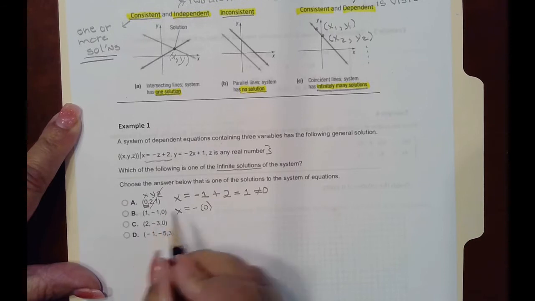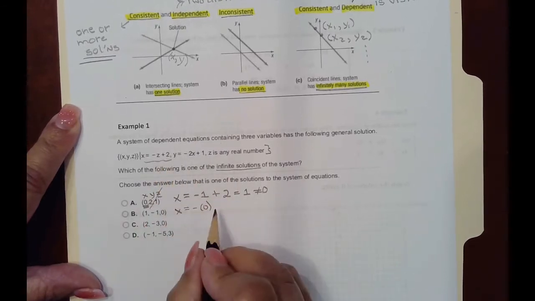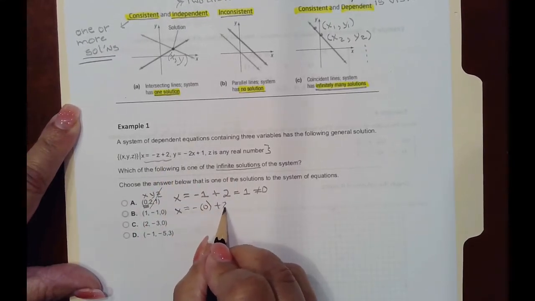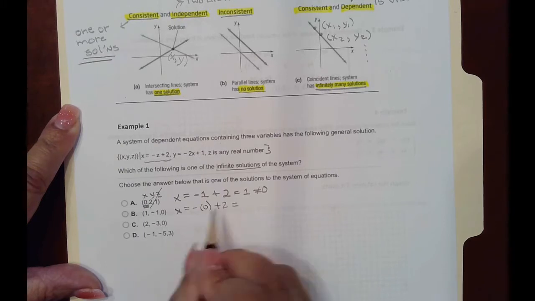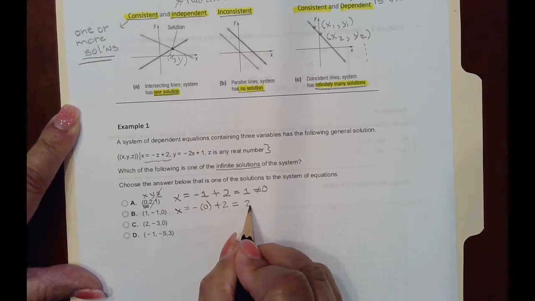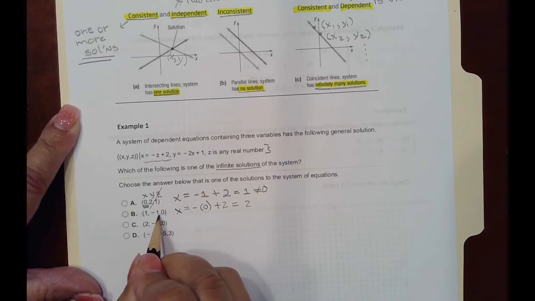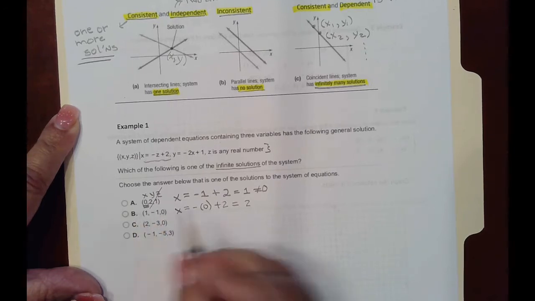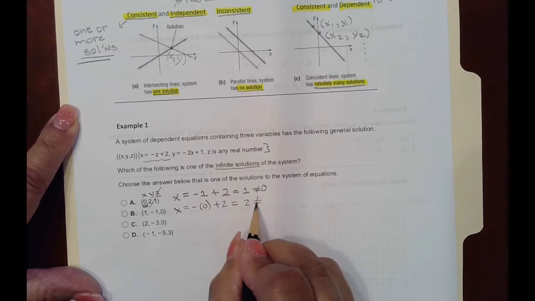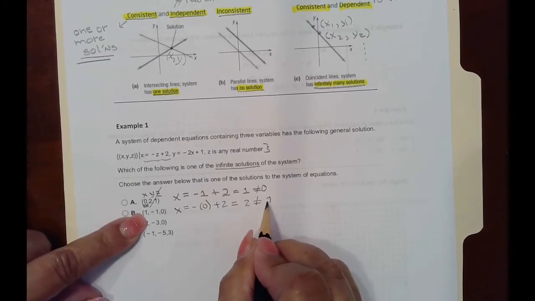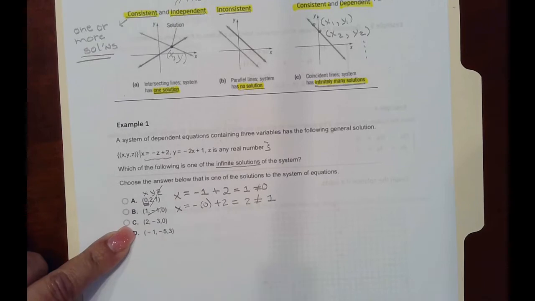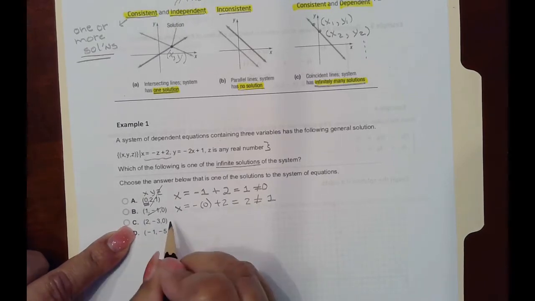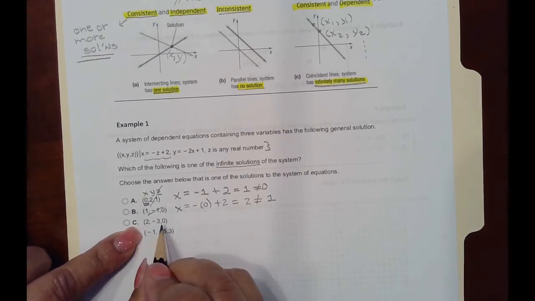We're allowing z to be 0. And then plus 2. Okay, so we end up getting 2 here. And let's see what it says x should be. This says x should be 1 when you plug this in. So, because the value we got is not equal to the value they say it should be, this can't be the solution.